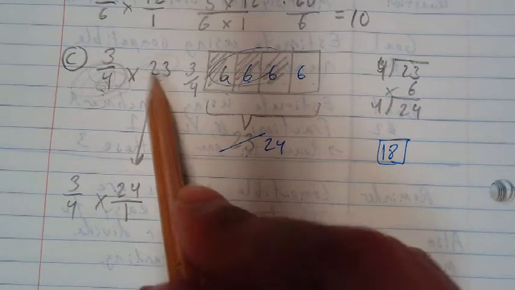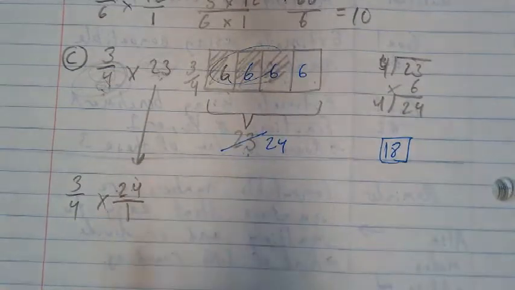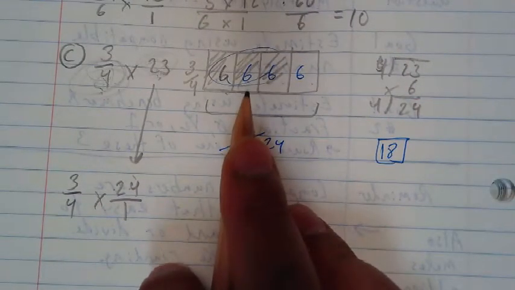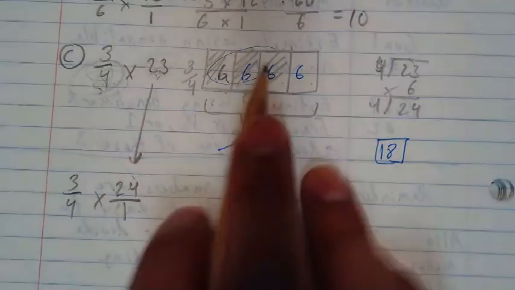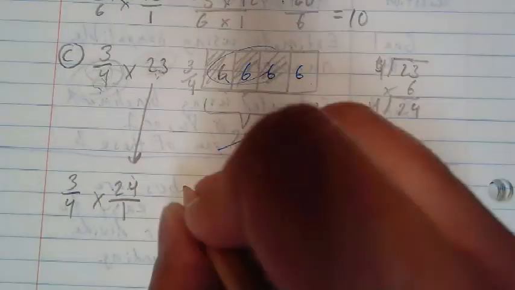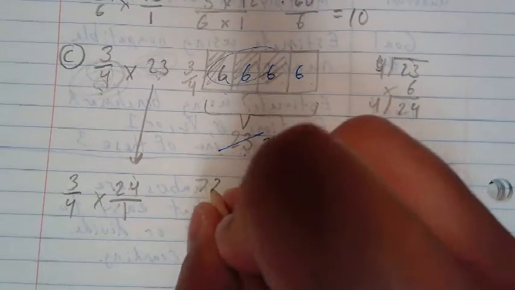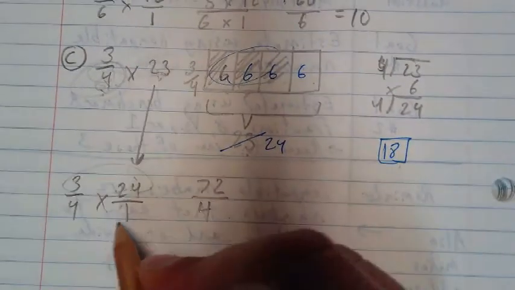You can just do it in your head. Oh, it's going to be 24. You'll do this right away. You won't have to go through all this business here on the side. But you know what? It's okay if you have to. If you want to do the drawing first, get the answer that way, and then confirm it with the math without the drawing, that's fine too. The more you do this, the faster you get at it, so there's no shame. 3 times 24 is 72. Again, we're multiplying numerators, multiplying denominators.